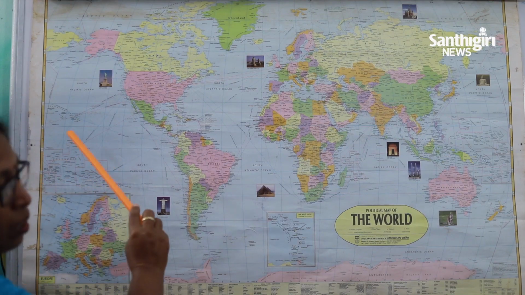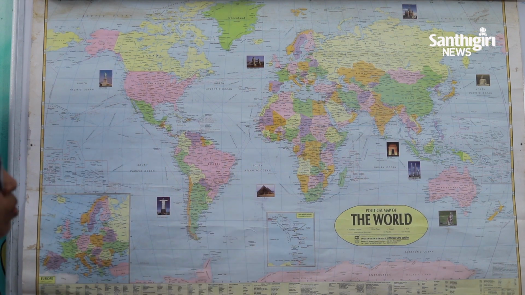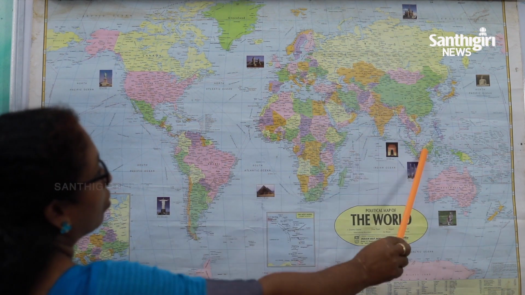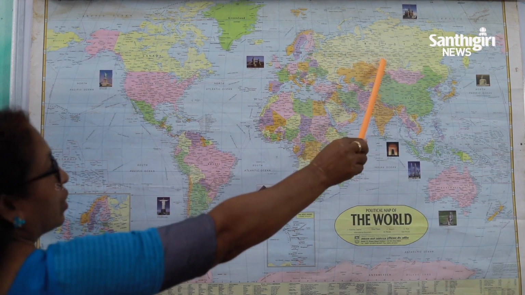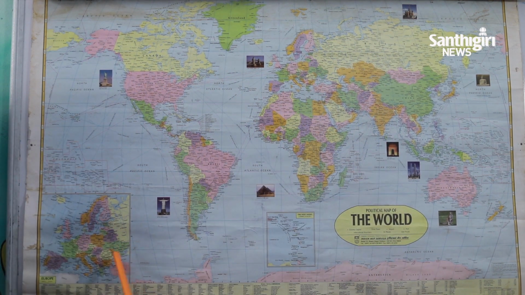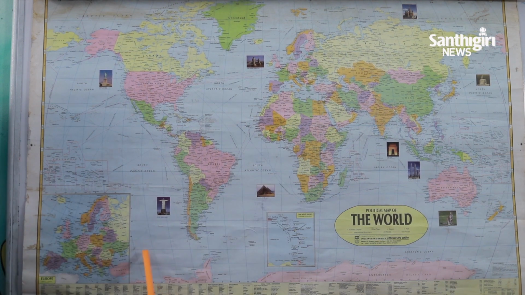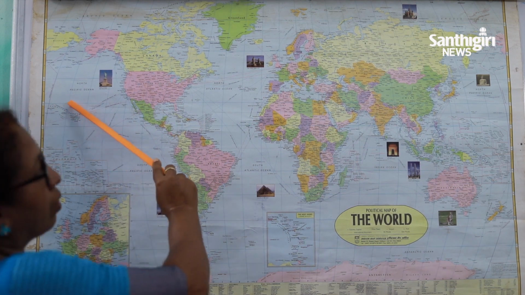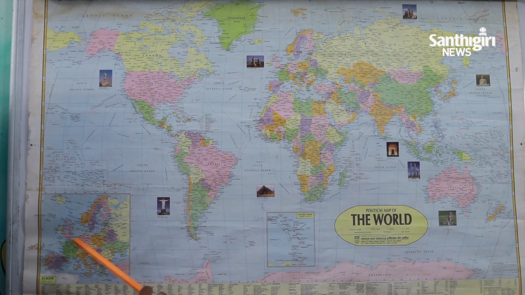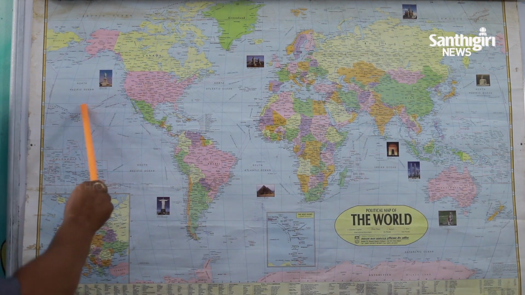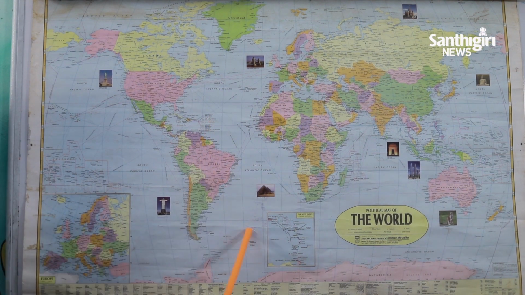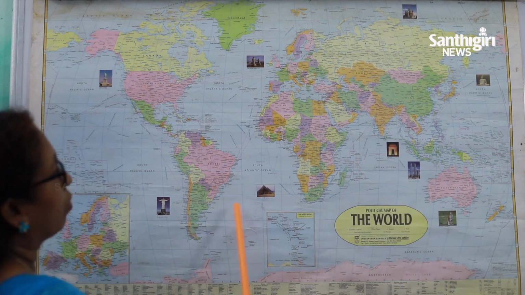Can you see? This is the map, and all the areas shown on the globe are also shown on this flat paper. That is, a map is the representation of the earth, or a part of it, on a flat surface. These blue colors are the water bodies on the earth.